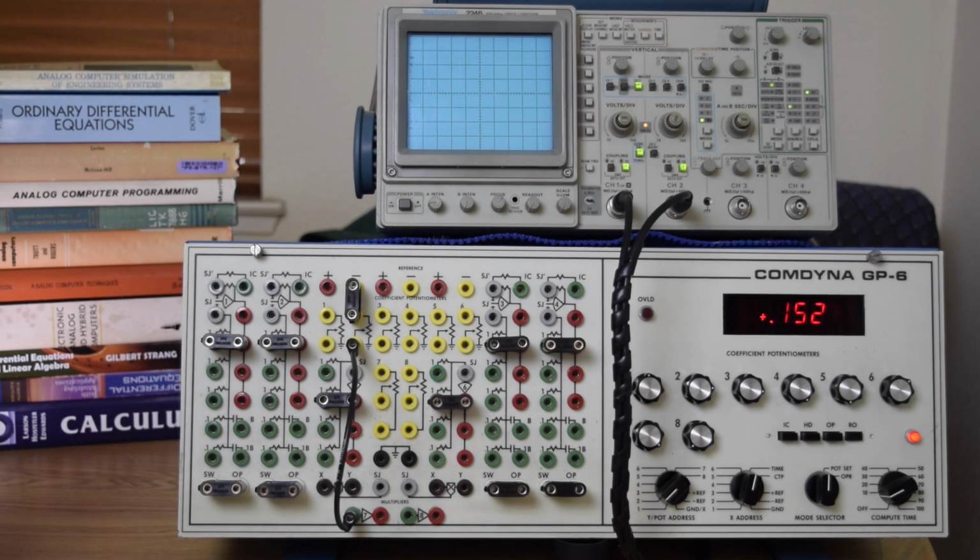Now you may have noticed the meter immediately changed from my setting of 0.161 to 0.152. That's actually an error. I did that on purpose to demonstrate you really want to set up your interconnects before adjusting the potentiometers, because the computing elements of the analog computer will load down the potentiometer.